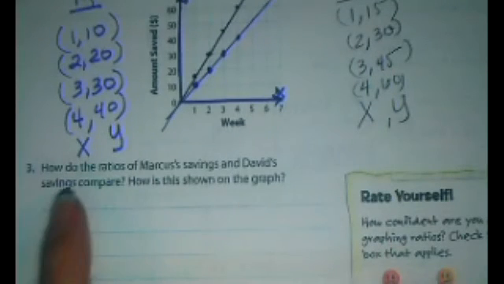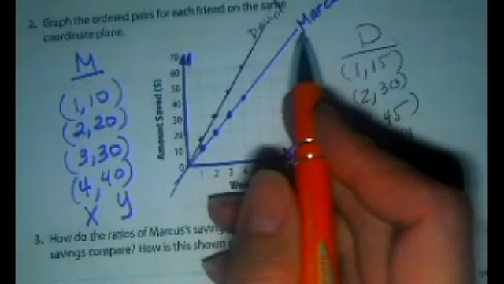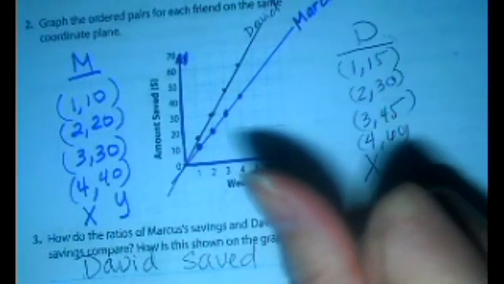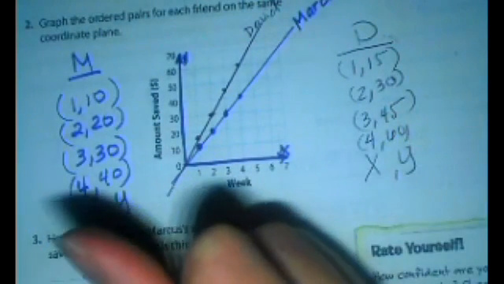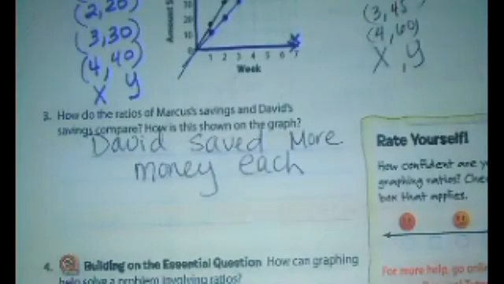Okay, so then it says, how do the ratios of Marcus's savings and David's savings compare? Well, we know David saved more. He saved more money each week.